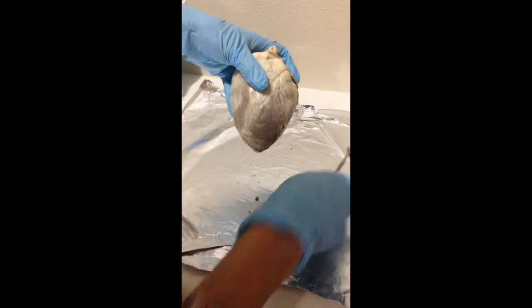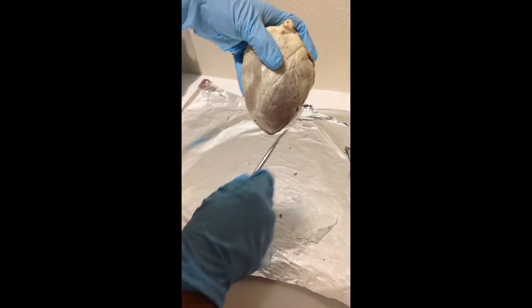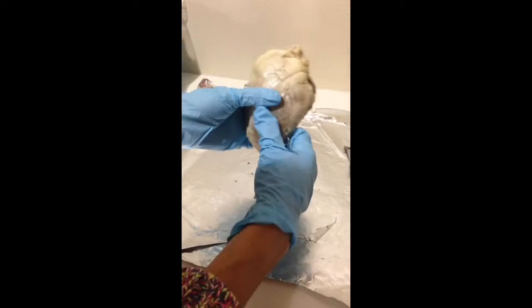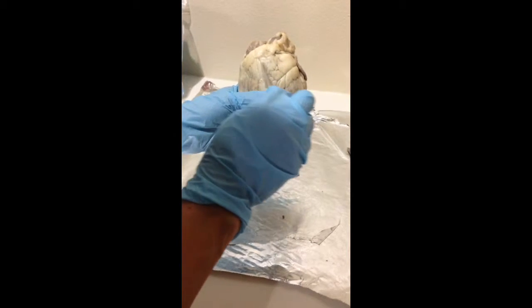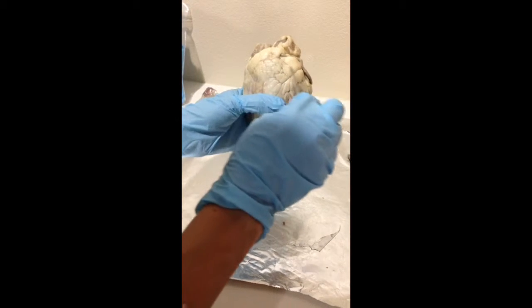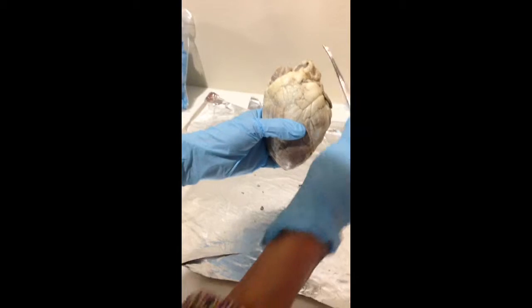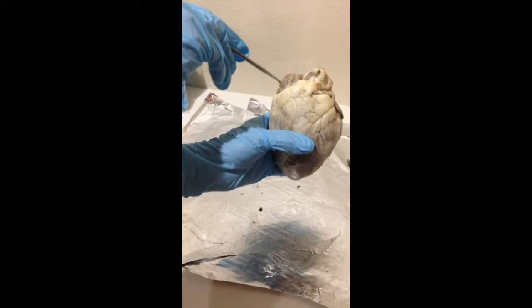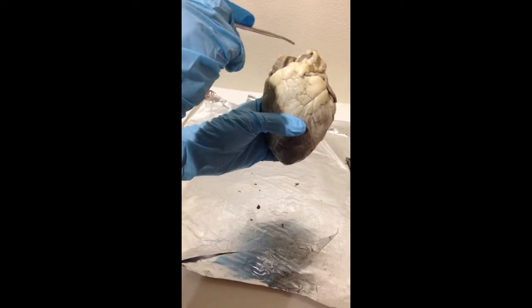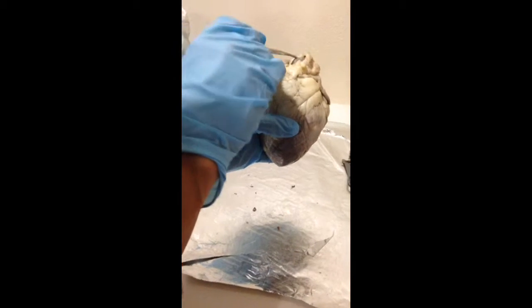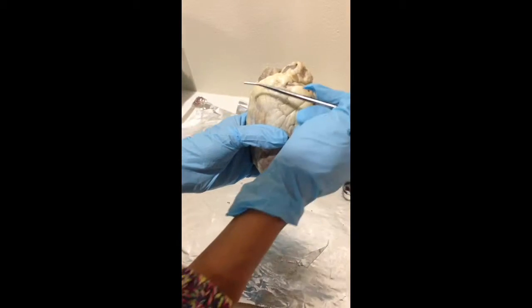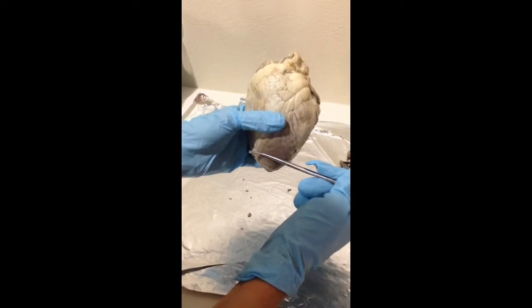To point out the apex of the heart is this region here, the bottom, and the base of the heart lies at the top part of the heart before the superior vena cava and the aorta and the pulmonary arteries start to form. So base of heart, apex of heart.